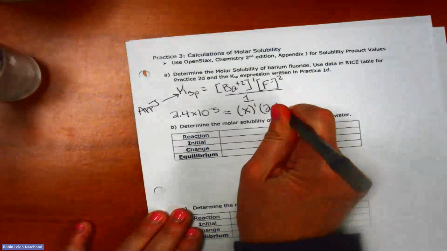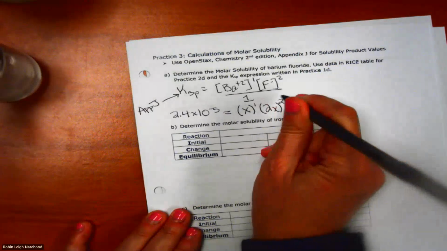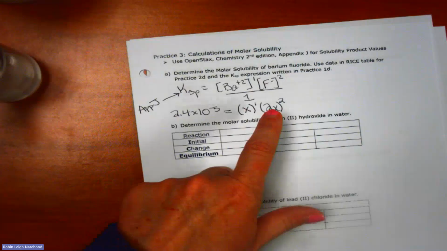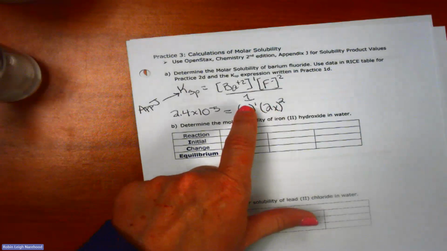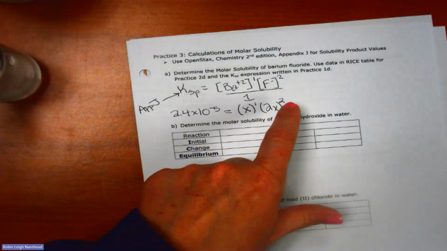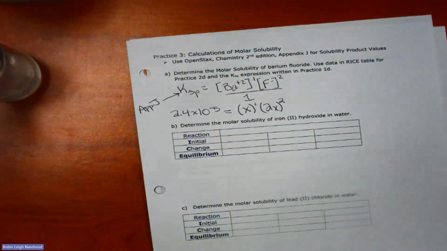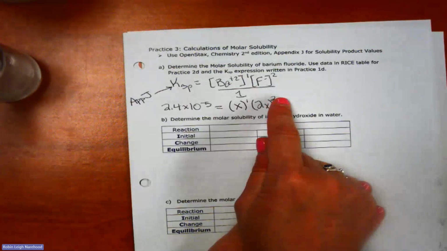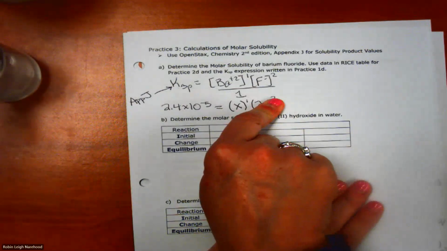2X, and that is raised to the second. So this is the way that you need to write it. Inside the parentheses is X raised to the first, times inside these parentheses is 2X squared. When you do one of these problems, your coefficient will always match your order.